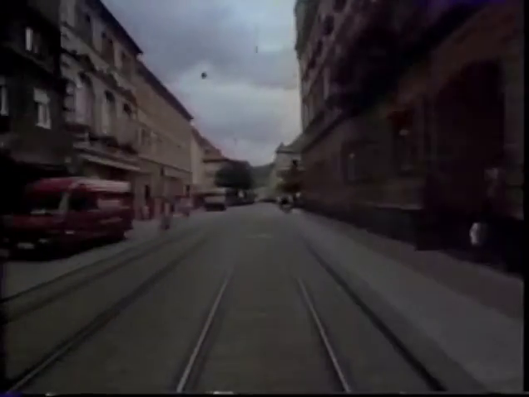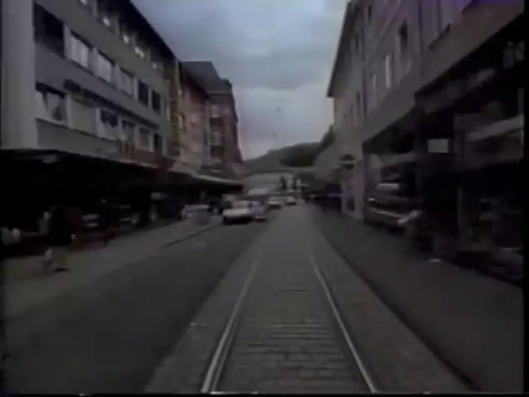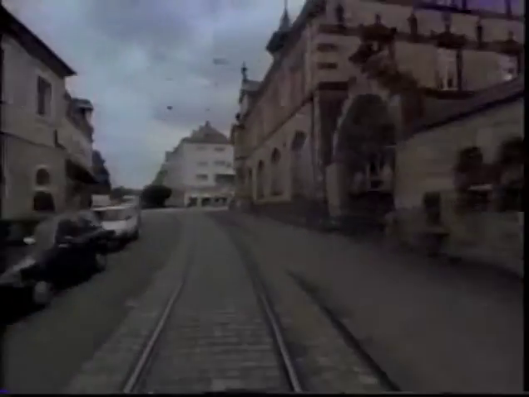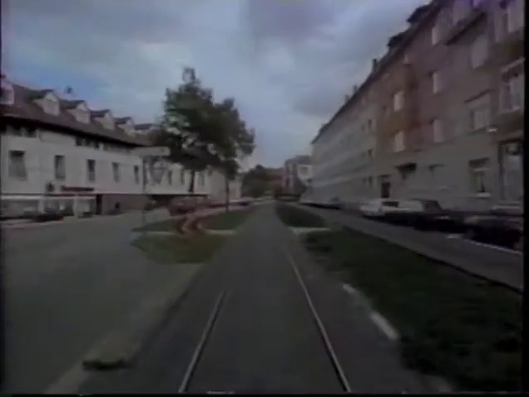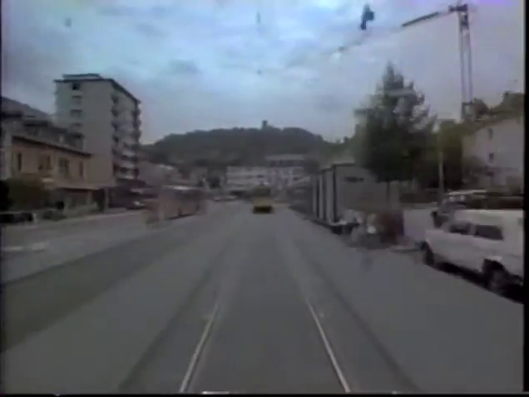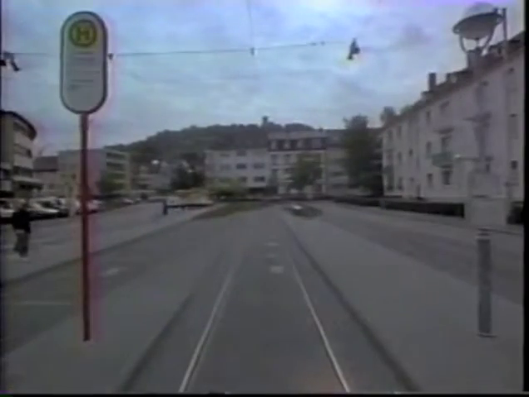Slow down a bit. Stop at the bus stop. And head back out to Karlsruhe.